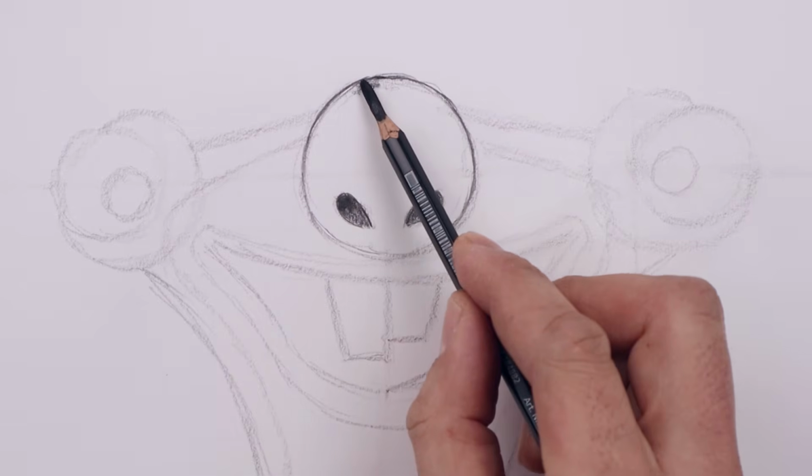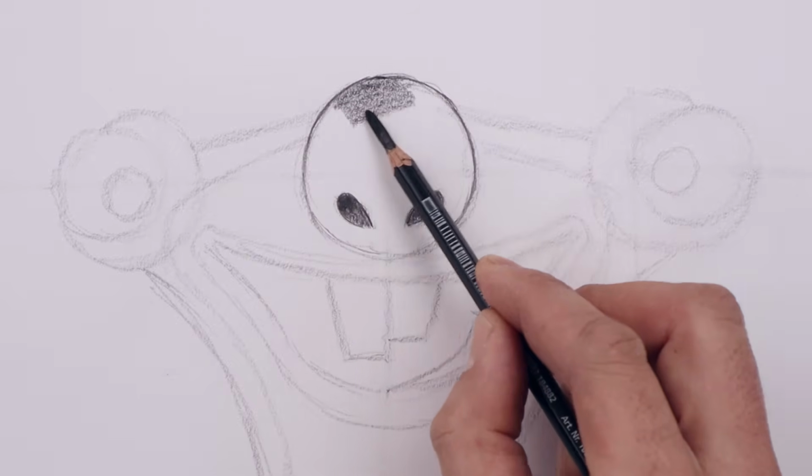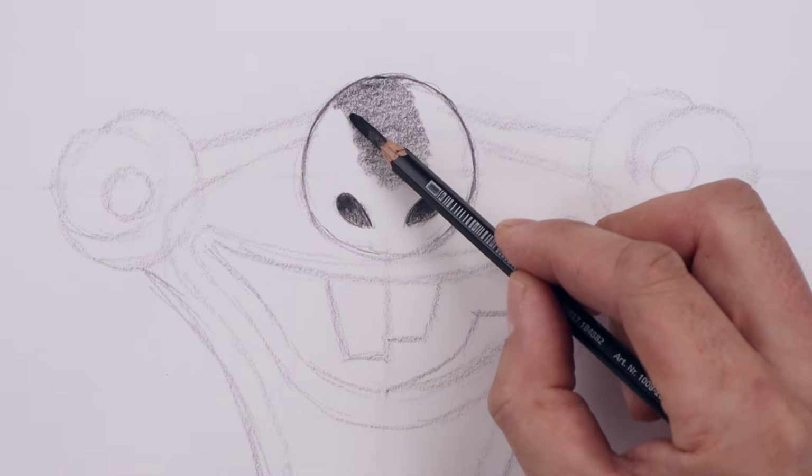And then with the side edge of our pencil, we're just going to darken up the top of the nose. And then come down towards the middle. And then we'll fade that out across the bottom.